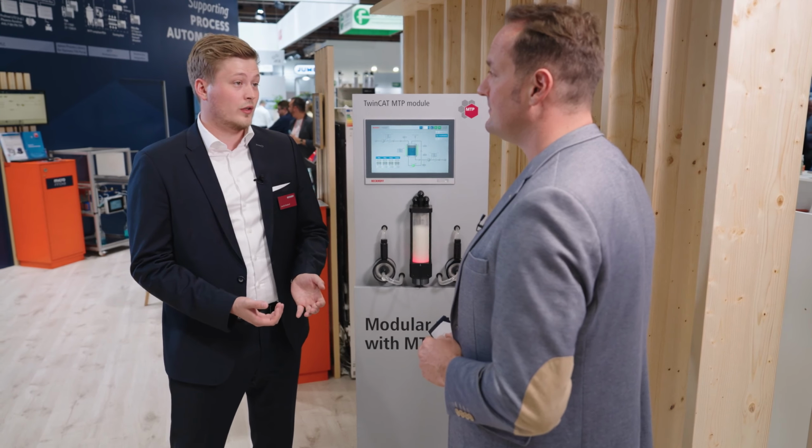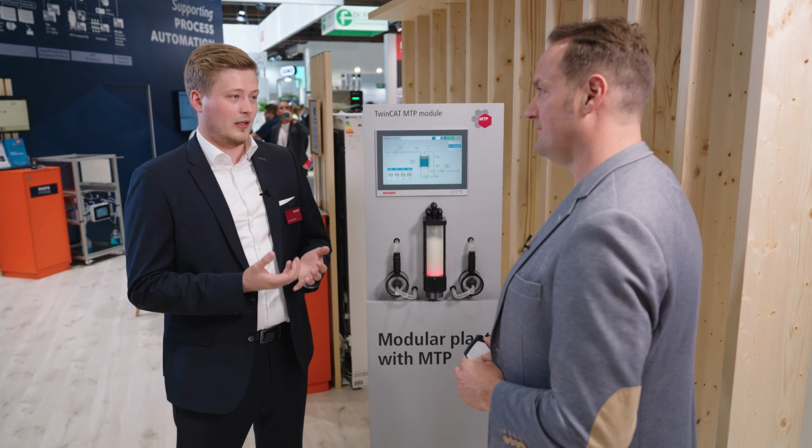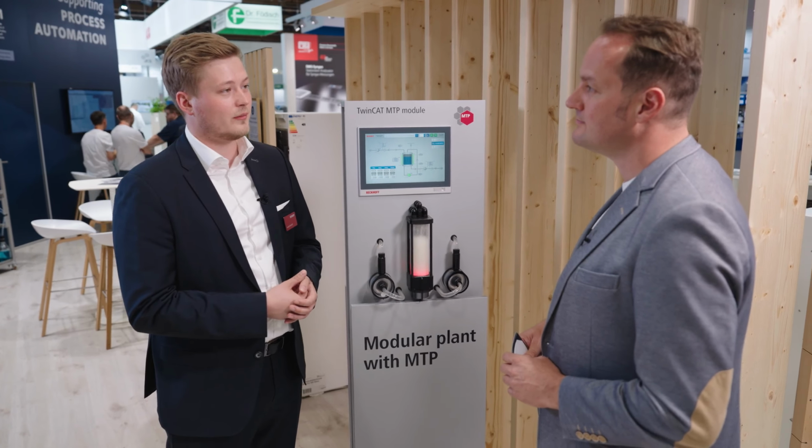MTP stands for Module Type Package, and as the name indicates, it's basically a package that describes a specific process module and really describes all information that is necessary to integrate it into a top-level control system. Why are you here at the COPA-DATA booth?